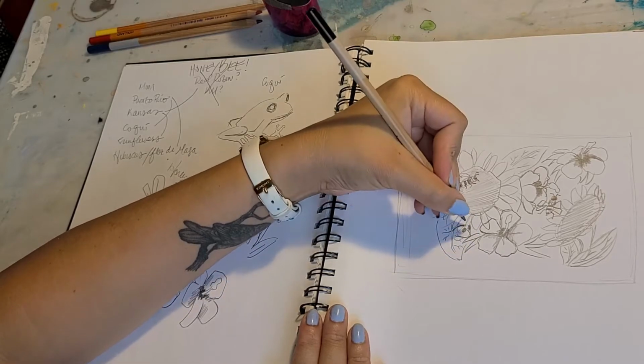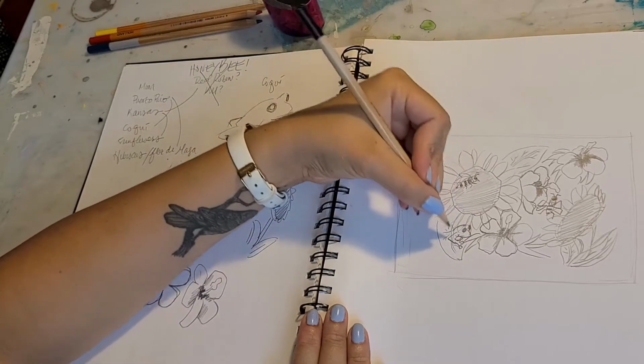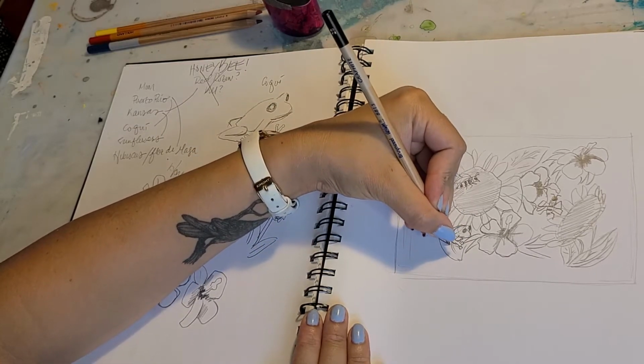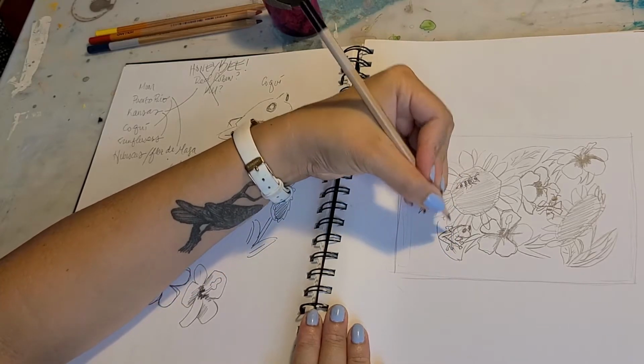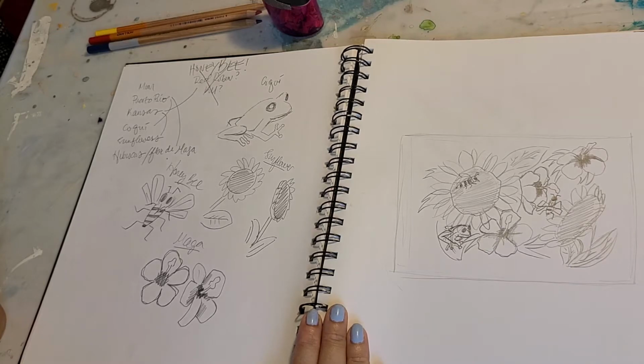If I feel like something's not right, I need to push this even further, I'm going to look at real photos of the Flor de Maga, I'm gonna look at real bumblebees, real fuzzy bumblebees, and make sure I get their anatomy correct. So I'm not gonna guess on this stuff.